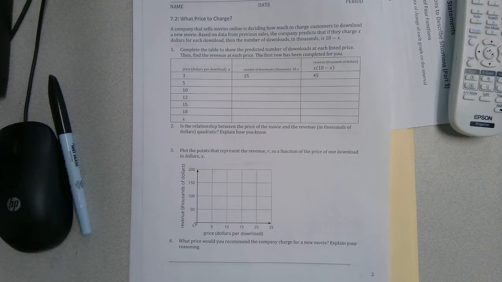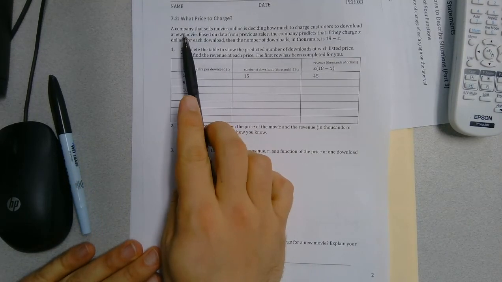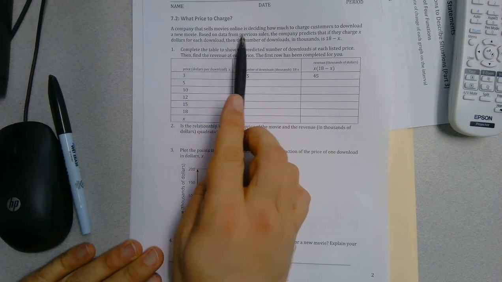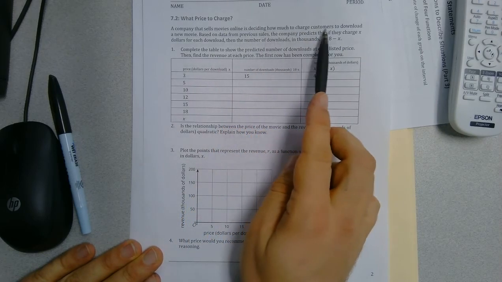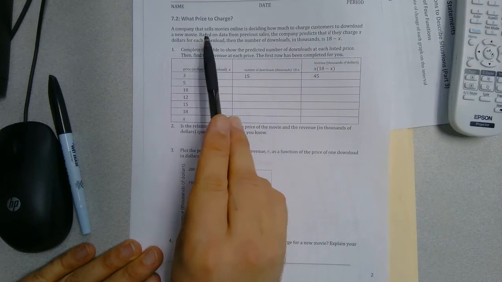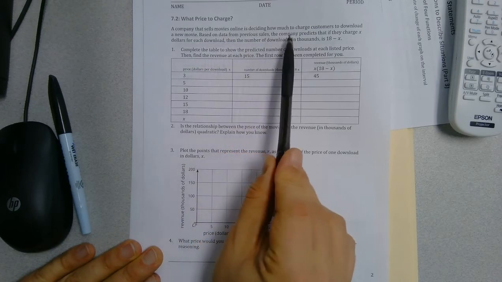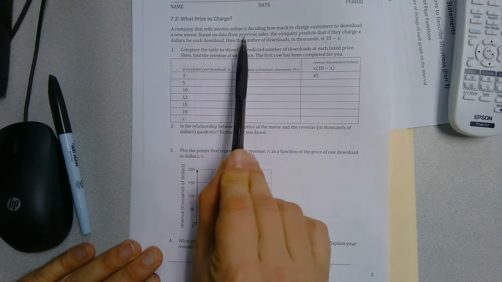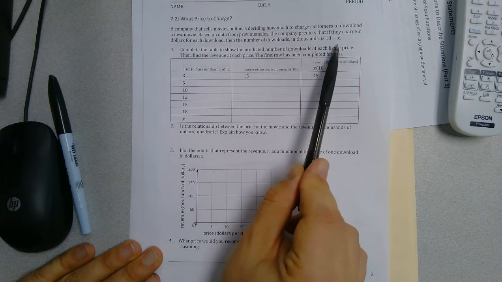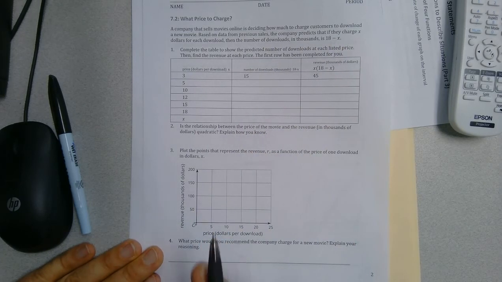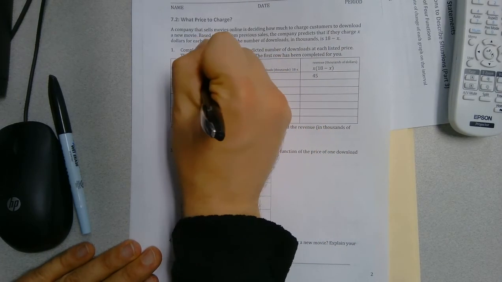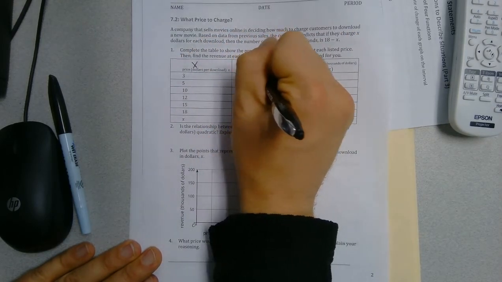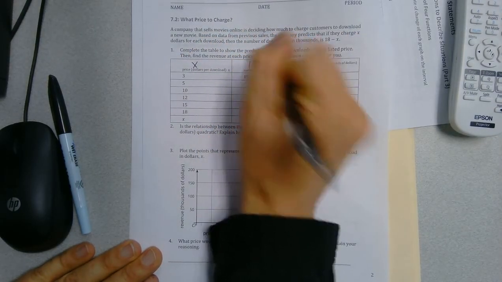Okay, so ladies and gentlemen, our second task here, we have a company that sells movies online, and it's deciding how much they should charge to download the movie. So based on data, the company predicts that if they charge x dollars, so our input is x, the number of downloads is 18 minus x. So again, here, if the price is x, our downloads are 18 minus x.